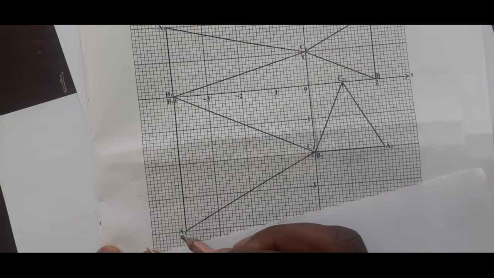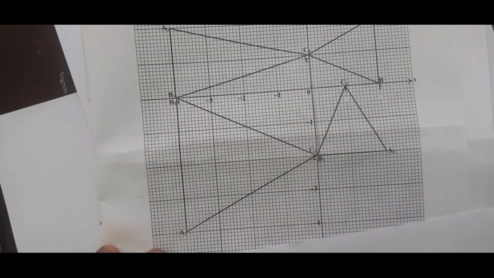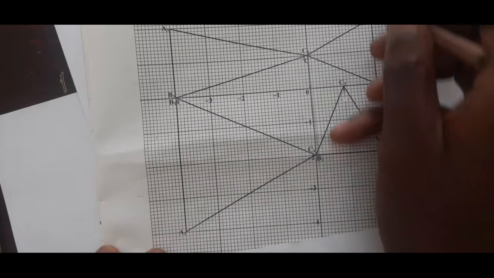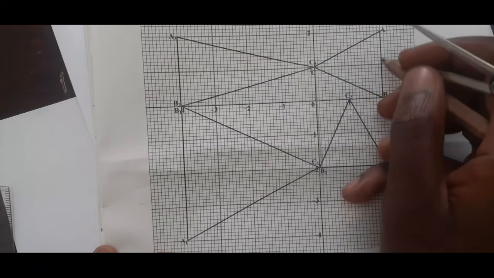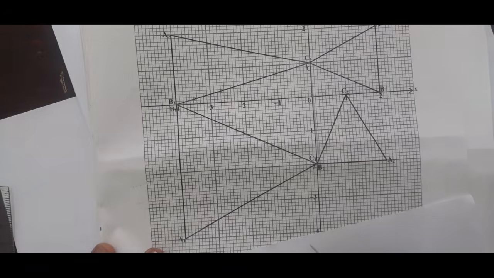So from this point, what do we have? This is 1, 2, 3, 4. Okay, so this is 4. And this side, this is 1, 2. This is 1, 2 here. And this side, it's 4. So what are you going to get?